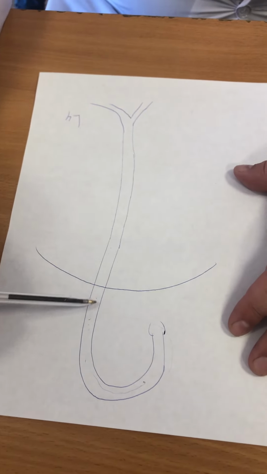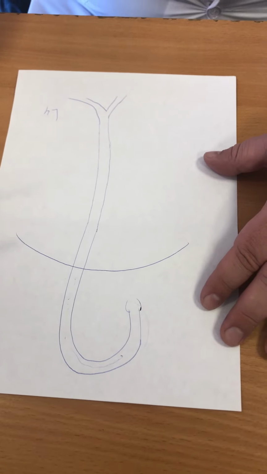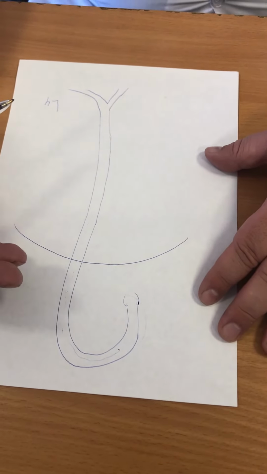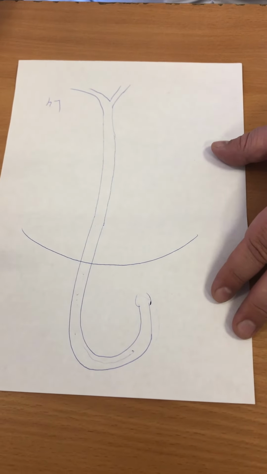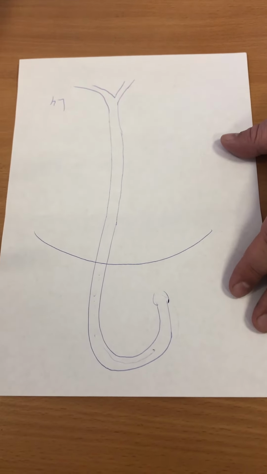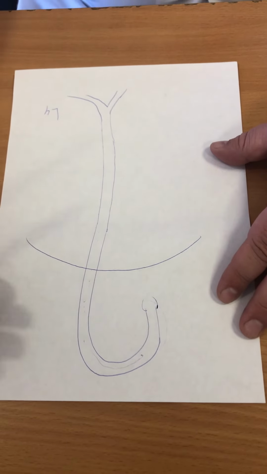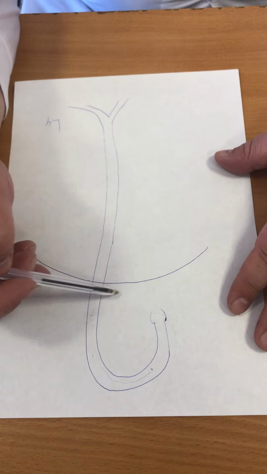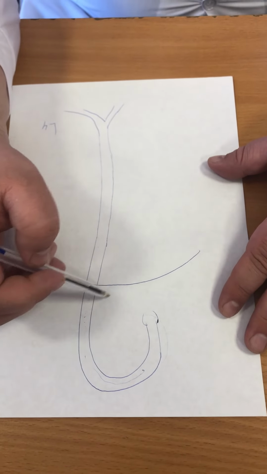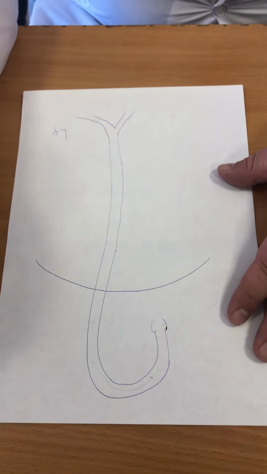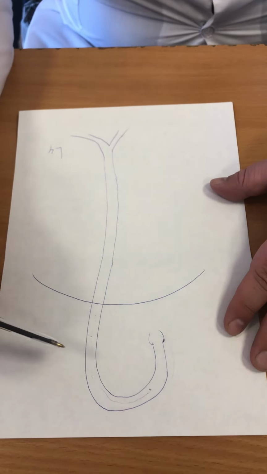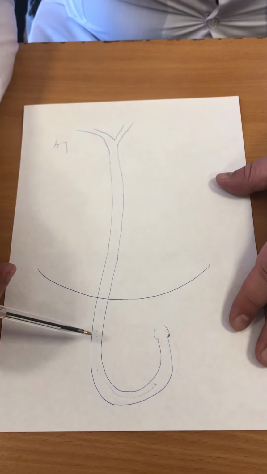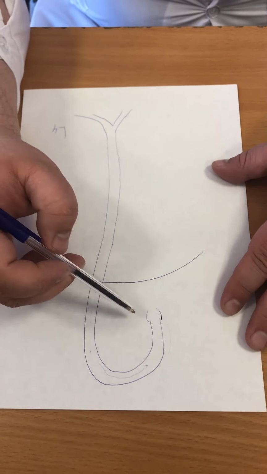Both thoracic and abdominal aorta have two types of branches, parietal and visceral. Visceral branches go to inner organs, and parietal branches go to the body wall, to the trunk, to the lumbar region, to the ribs, and so on. For example, which organs receive blood from the thoracic aorta? What do you think? Which organs are in the thoracic cage? Now we speak about the thoracic aorta.